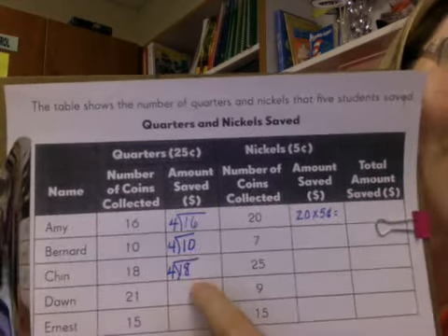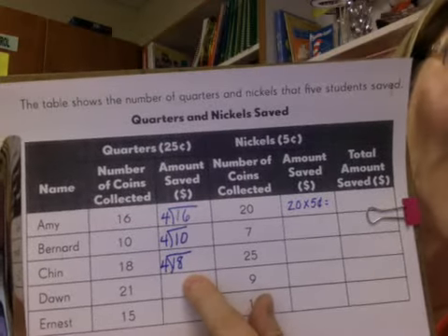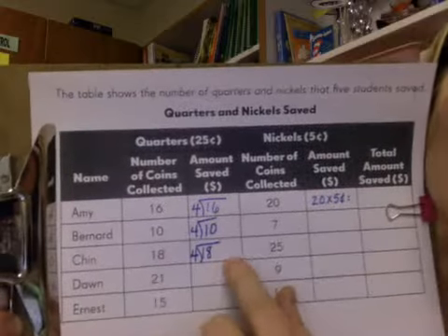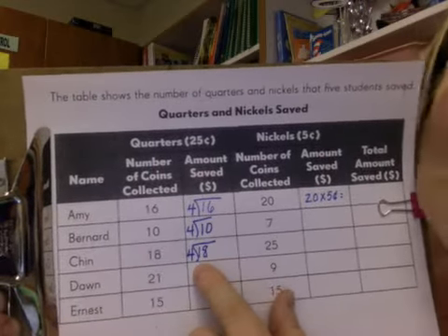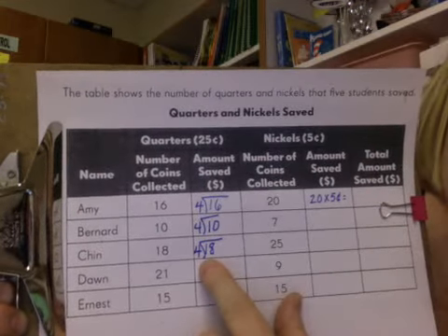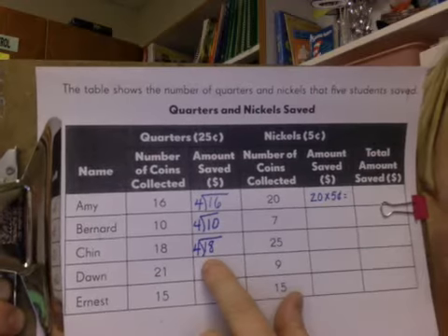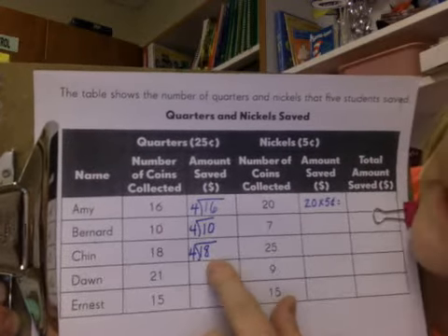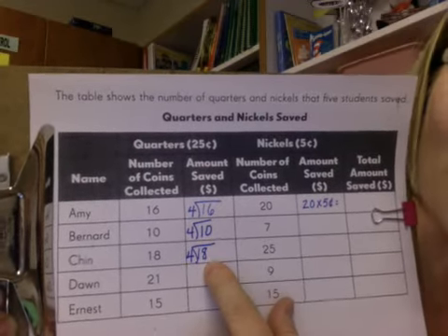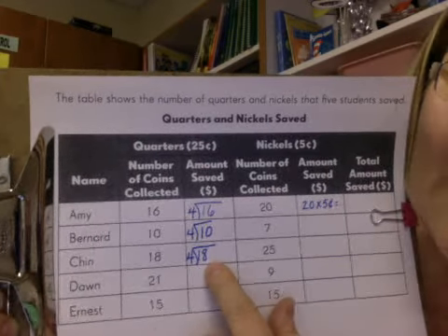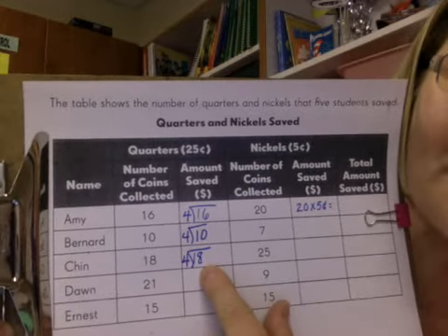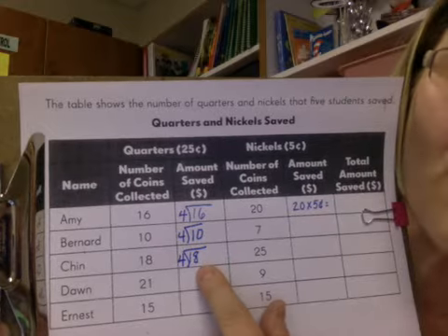Now the next one, Chin has 18 quarters. He will take his 18 quarters and divide them into equal piles of 4. Every pile would have 4 in it. So he would then have 4 piles, because 4 times 4 is 16. And look, he had 18, so he's going to have 2 left over also. Those 2 quarters that are left over equal 50 cents. So he would have $4.50.